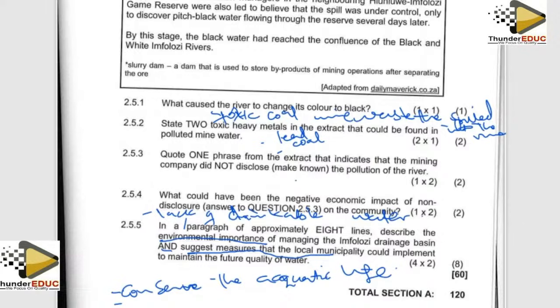Number 2, those are the habitats that are there. It also helps to keep the water clean.